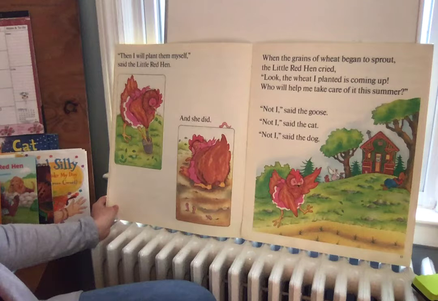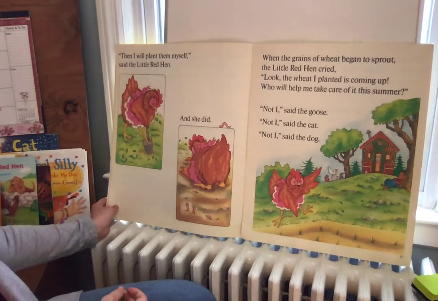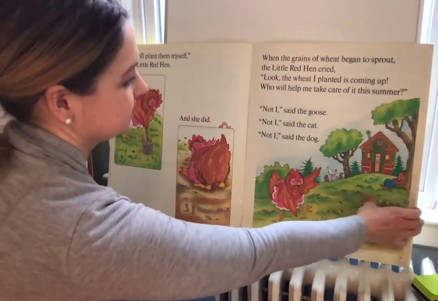And she did. When the grains of wheat began to sprout, the little red hen cried, "Look, the wheat I planted is coming up. Who will help me take care of it this summer?" "Not I," said the goose, the cat, and the dog.